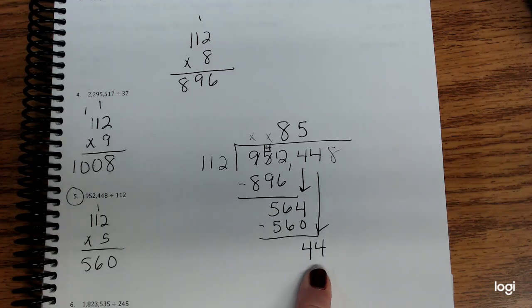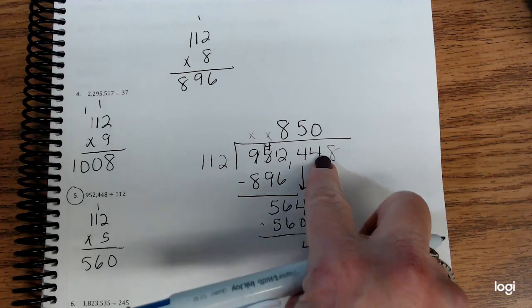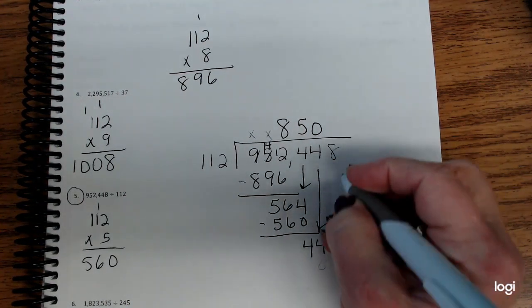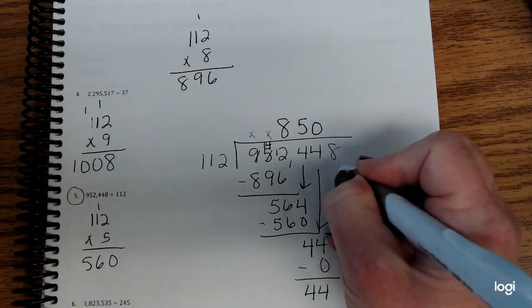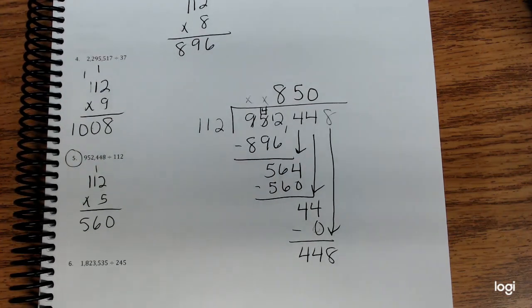So remember, if it doesn't go into 44, I have to put that 0 up here to show that it doesn't go into 44. Now, if I wanted to, I could continue doing a 0 here, or sometimes some of us know that we can go ahead and bring that 8 down right away. All right, 112 into 448.